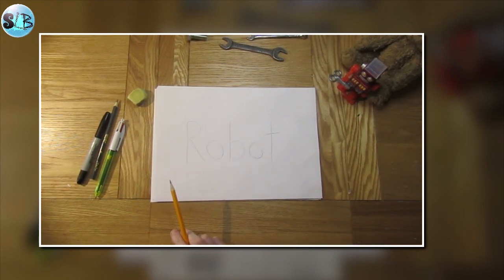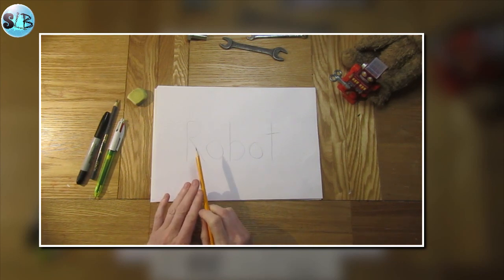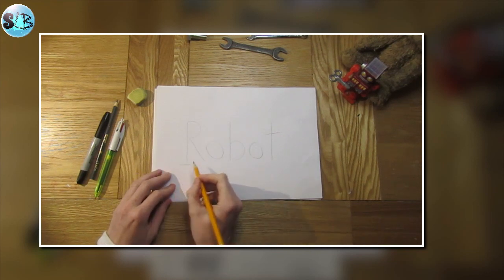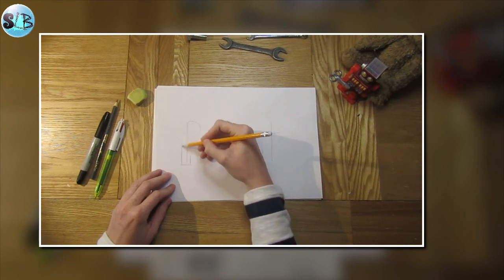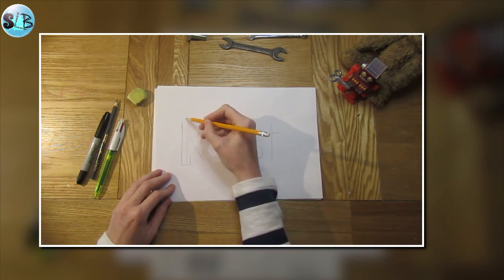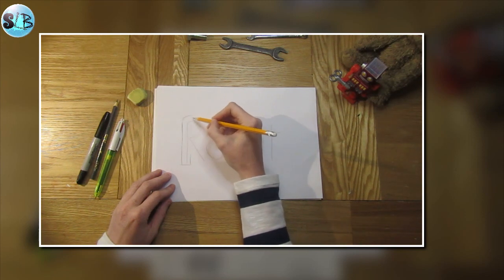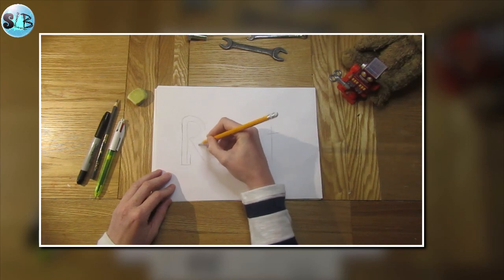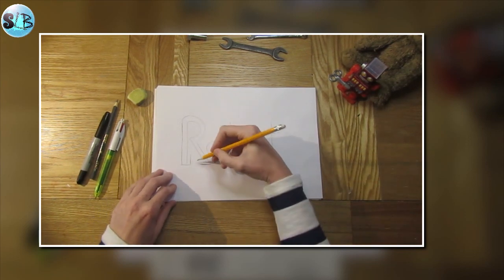Okay, and we want to flesh this out a little bit now. So I'm going to start with my R. And I'm going to repeat the letter, the shape of the letter, around the outside. Like that.